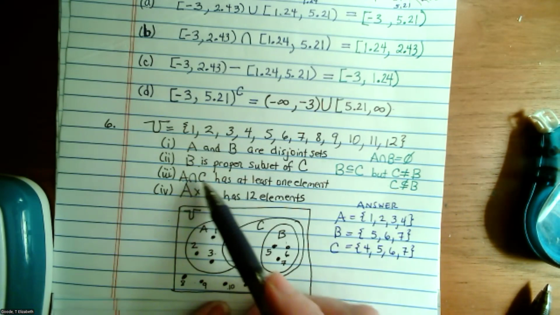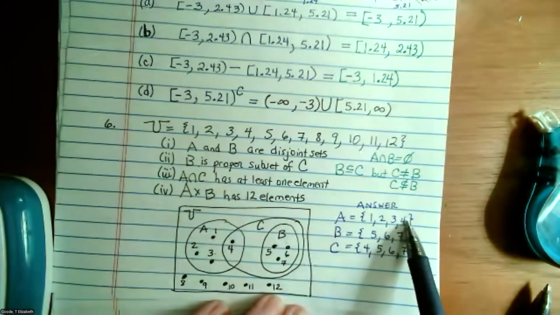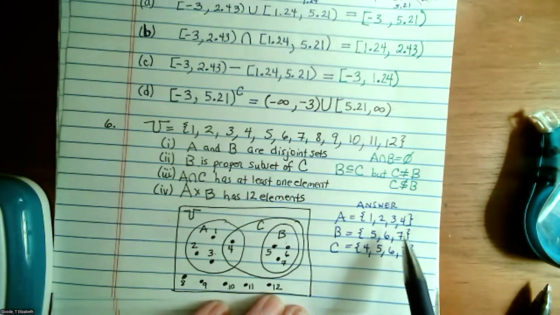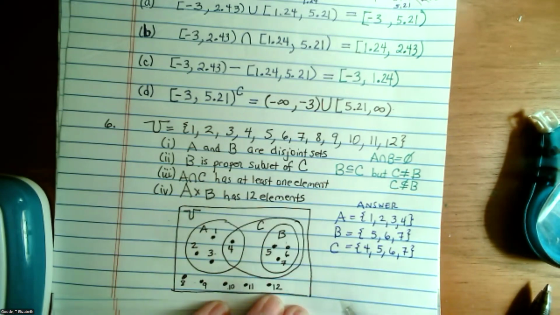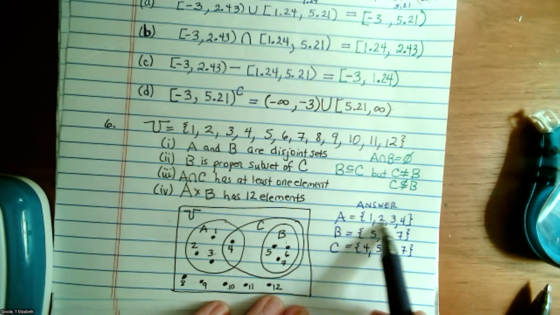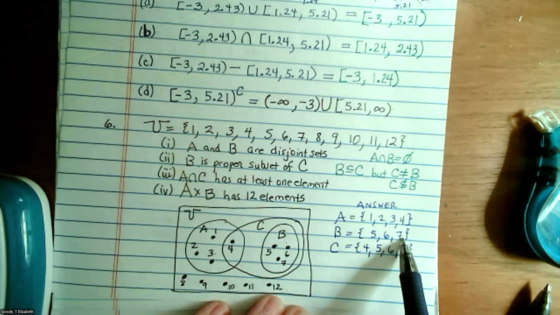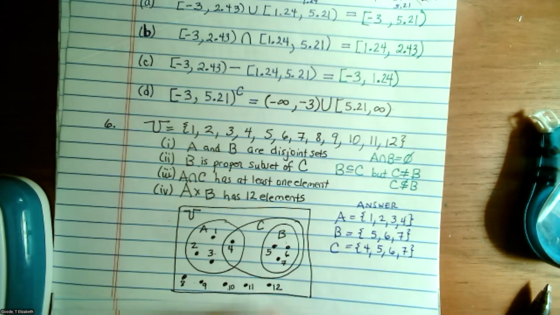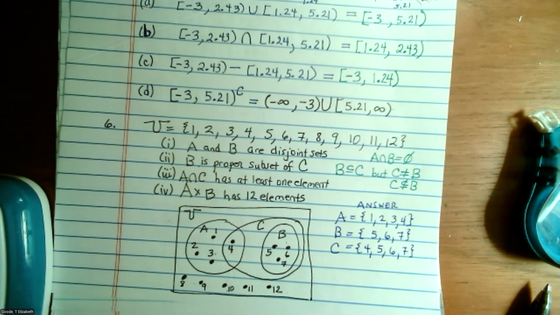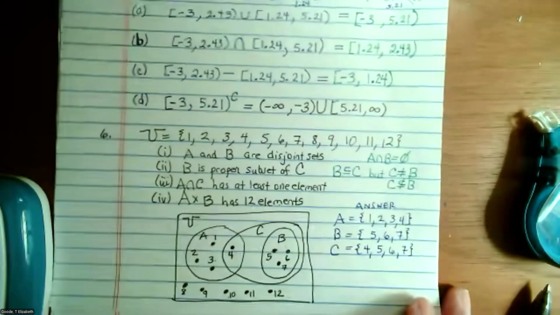A intersect C has at least one element? Yes, A intersected with C has at least one element. It's got the 4. And then when you build A cross B, it'll have 12 ordered pairs because we have 4 choices for the first coordinate times 3 choices for the second coordinate. That'll give us 12 ordered pairs. So pictures really help us with all of these.